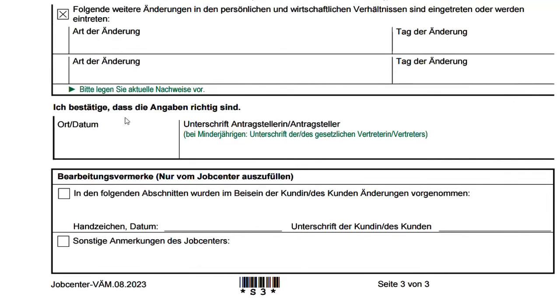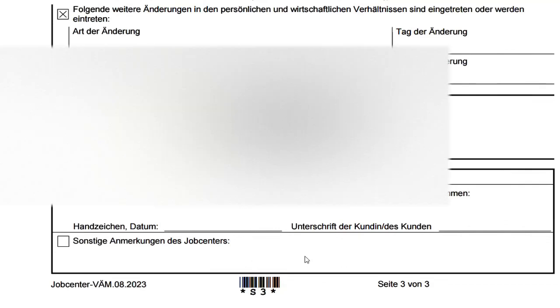And here you have to confirm that the information you have provided in this form is true and right. Here you write the name of the city where you live. Here you write the date on which you will submit this form to the job center. And here you sign. If you're a minor child, your legal representative should sign here. And this part belongs to the job center, and the job center employees are going to fill in this part, so you do not have to write anything here.